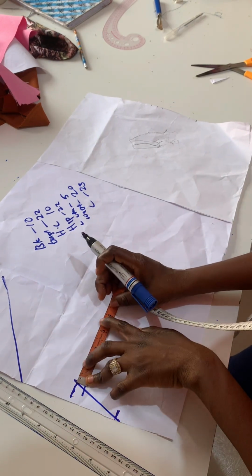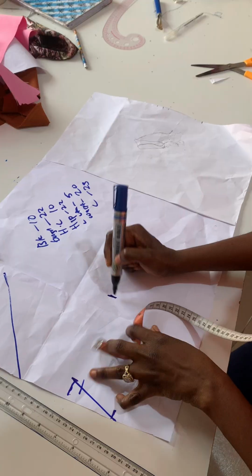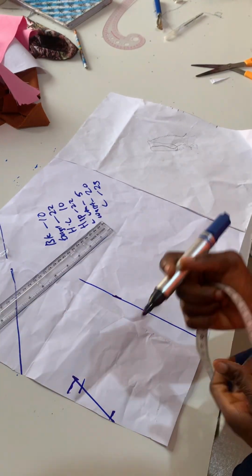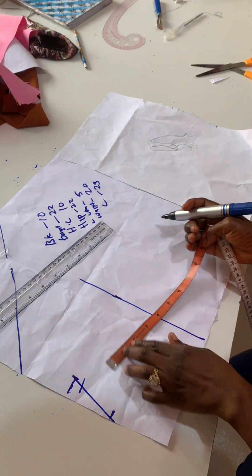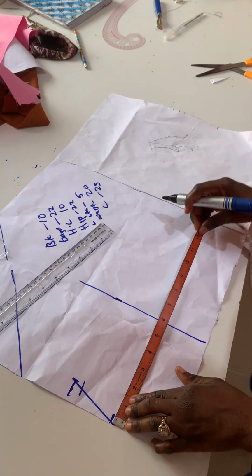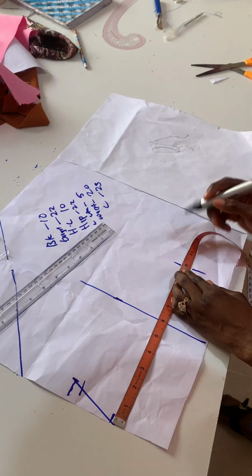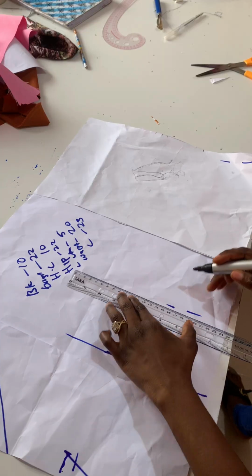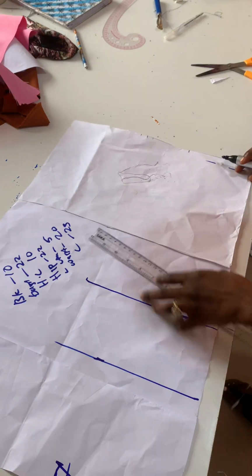For the armhole depth I used 5 inches. This is for a child. Then rule out a straight line on it. Then I mark out her half length, which is 10 inches. Mark out the full length as well, and also the hip line, but I forgot to mark it out there, but I'll still do it.